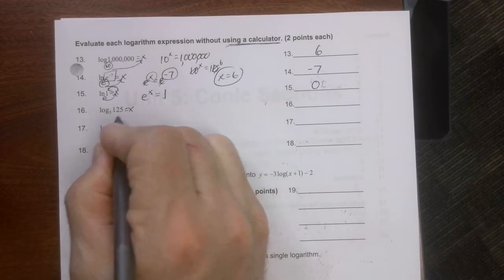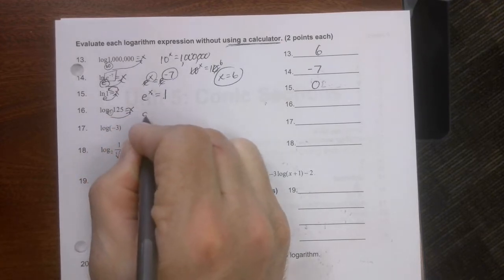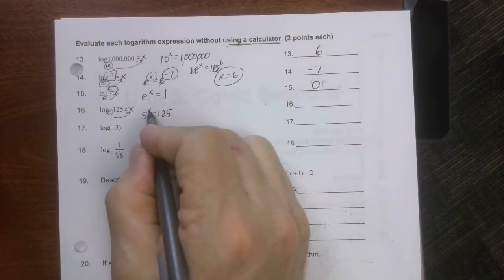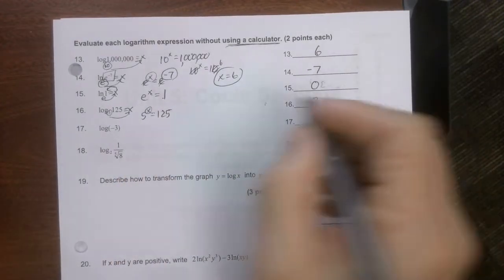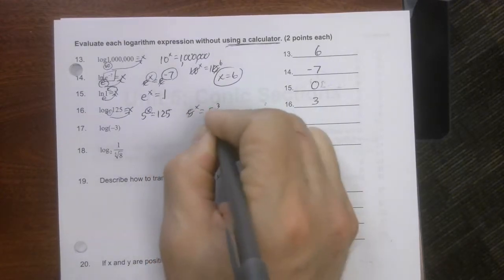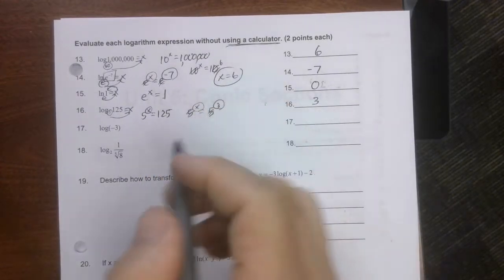Stick your x in right here: base, exponent, answer. You can either just look at it and say x equals 3, or you can go common bases, happy places, and then you'd get x equals 3.